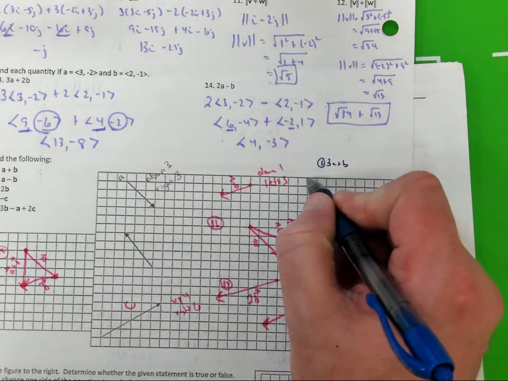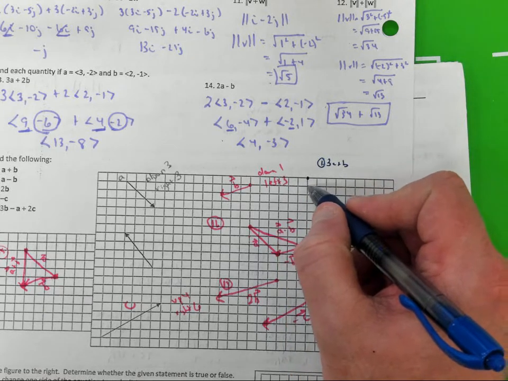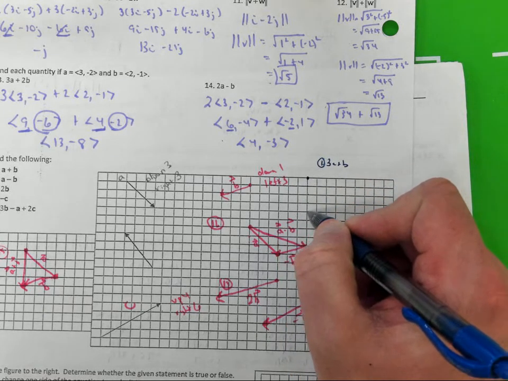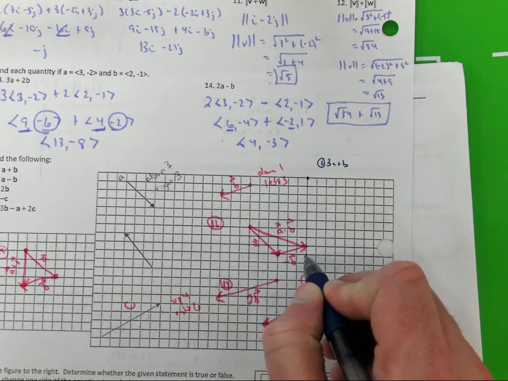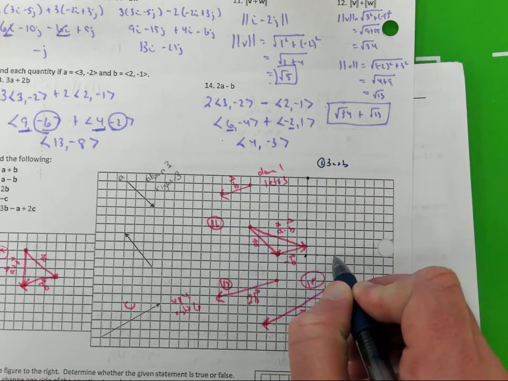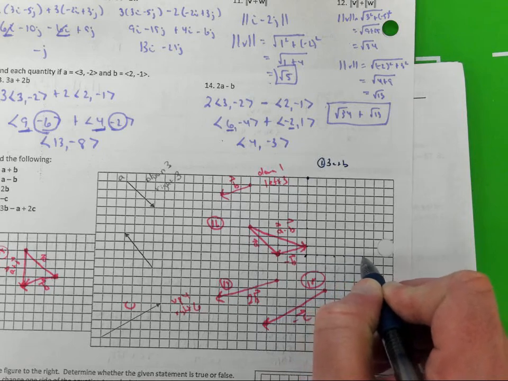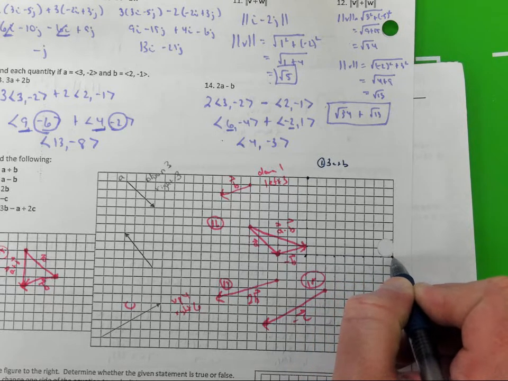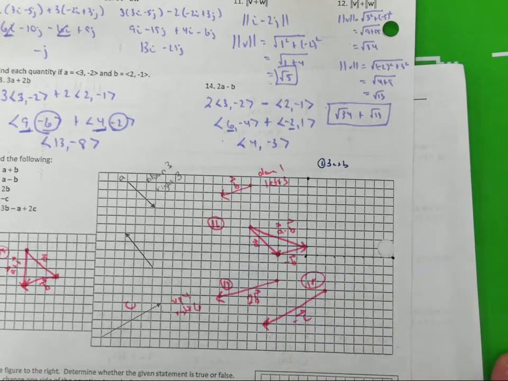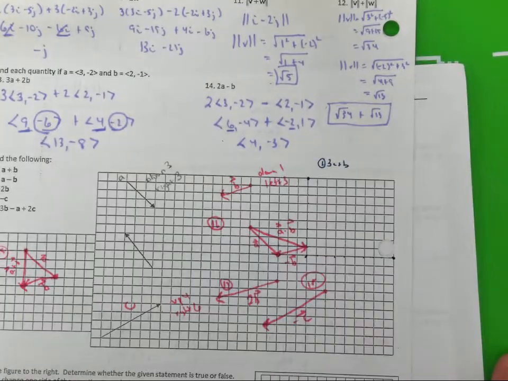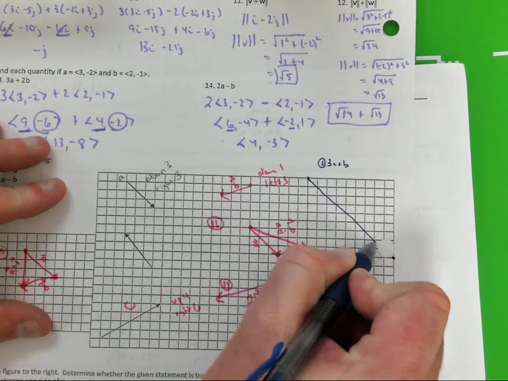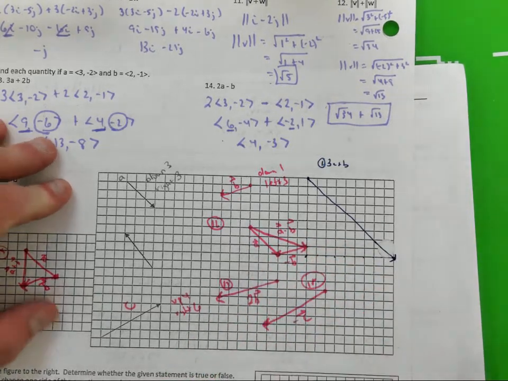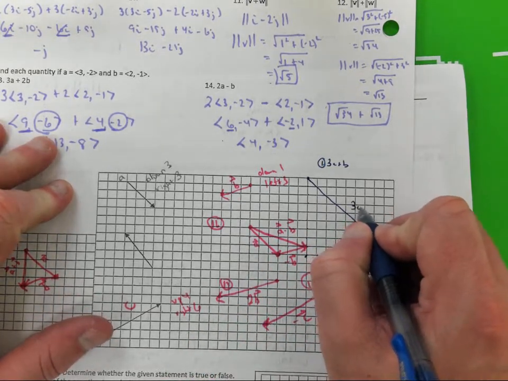So let's look here. I'm going to start here. Go down 9. 1, 2, 3, 4, 5, 6, 7, 8, 9. Right 9. 1, 2, 3, 4, 5, 6, 7, 8, 9. So I would draw that vector. And I will label that vector 3A.